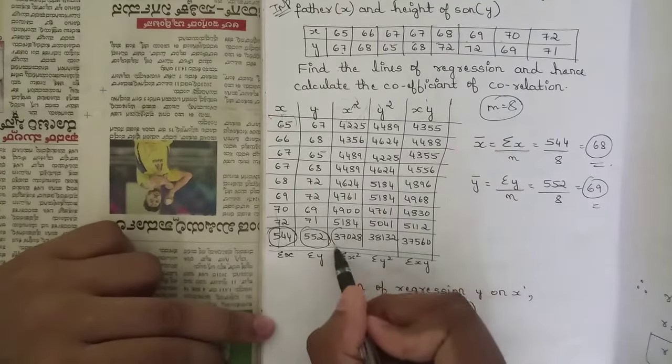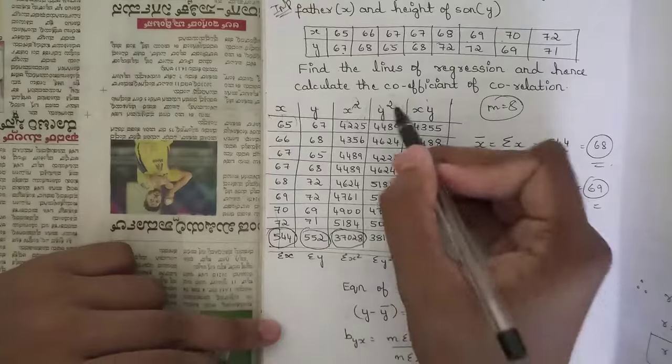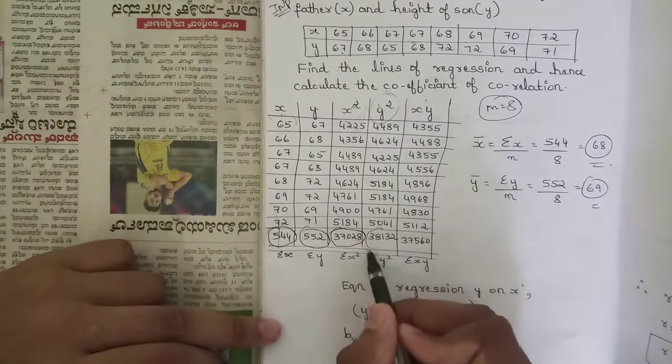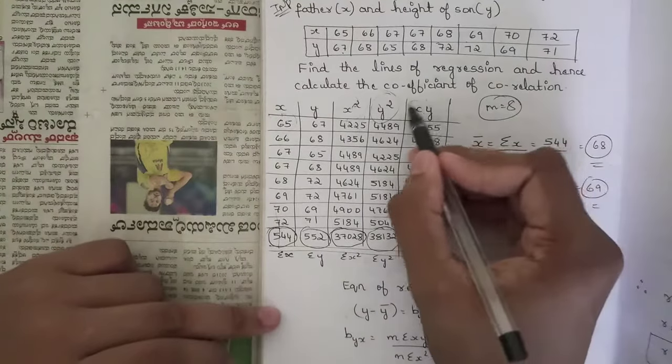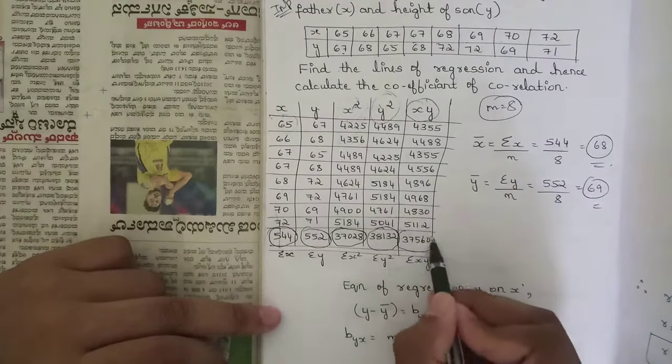And I have got the summation as 37028. Similarly, summation of y square, I got it as 38132. Similarly, summation of xy I have got it as 37560.